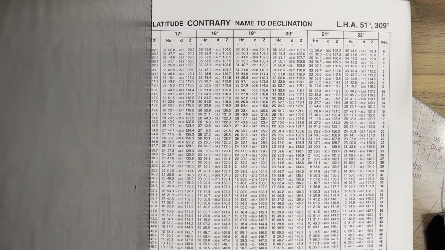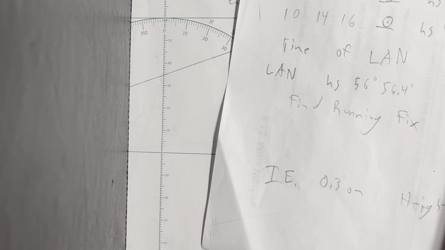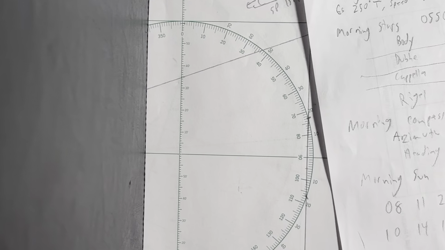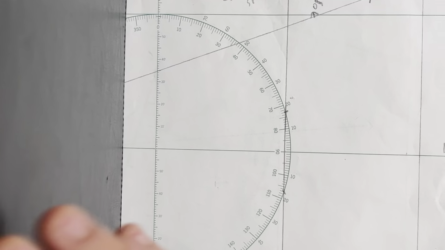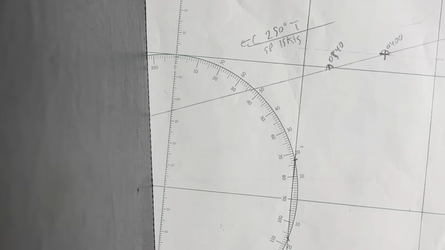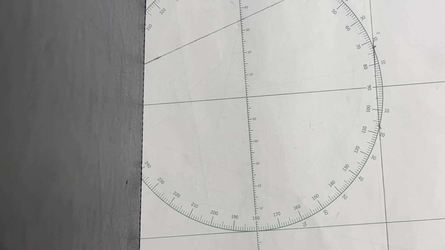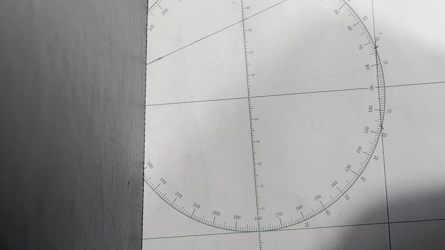The reason why I was worried about Rigel and Capella there was because if both stars had the same or really similar SHAs, they're close to having the same longitude, correct?